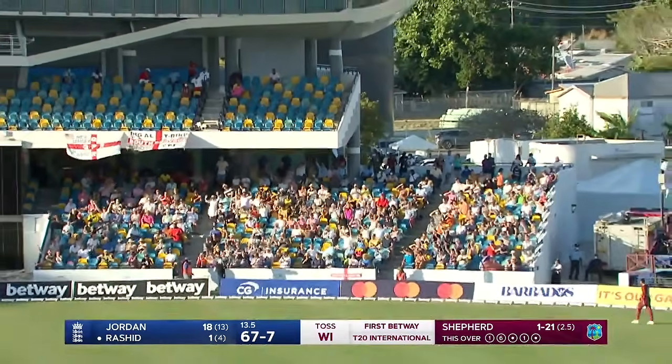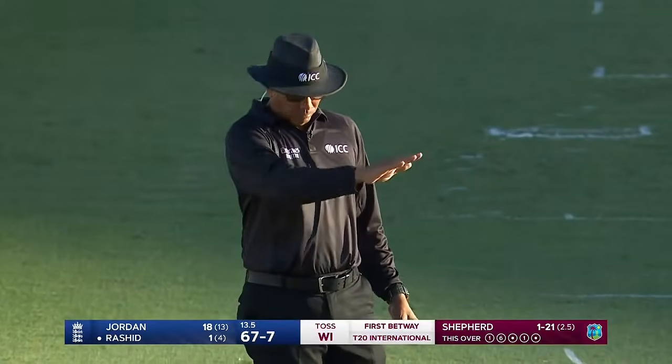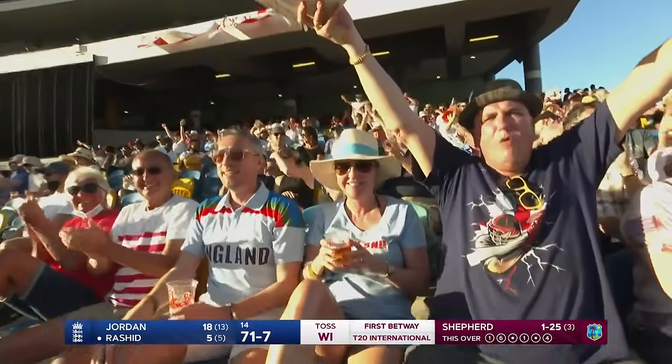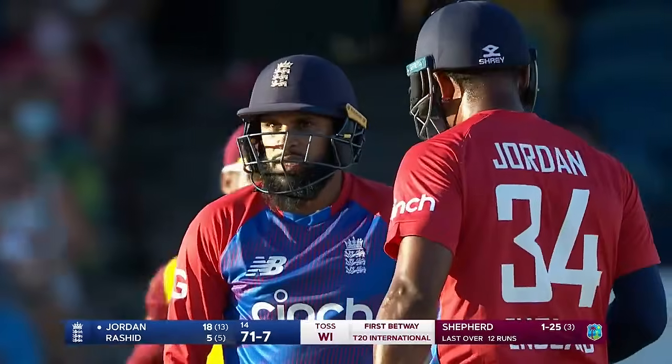More runs. 12 off the over, 71 now for 7.